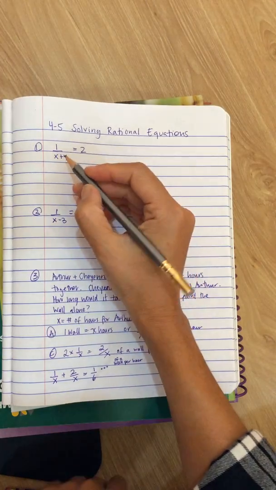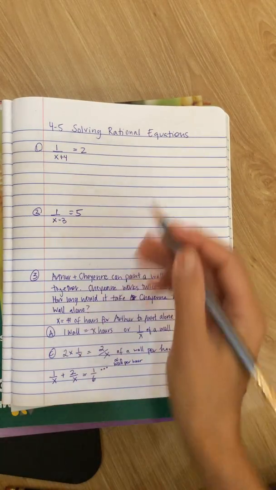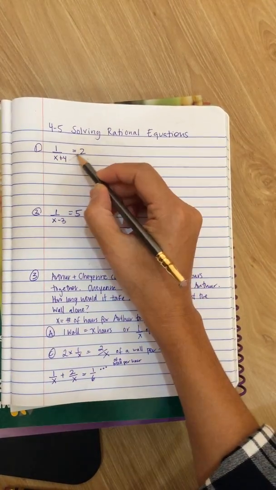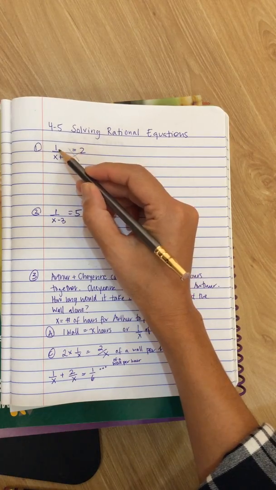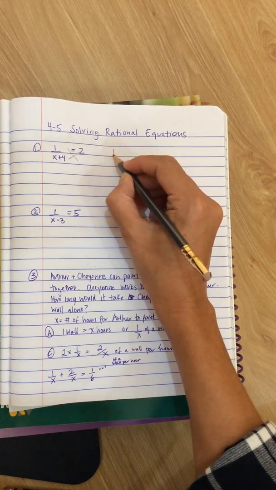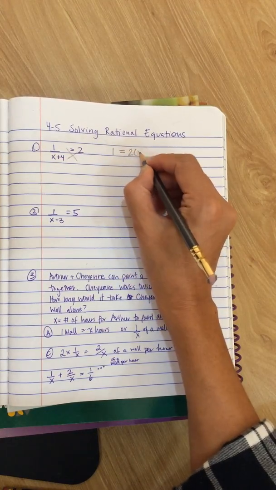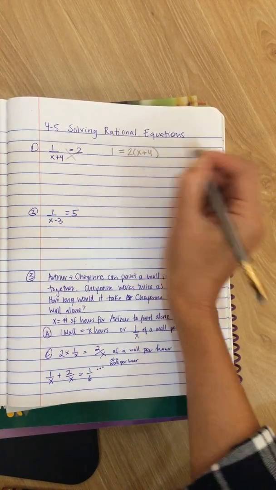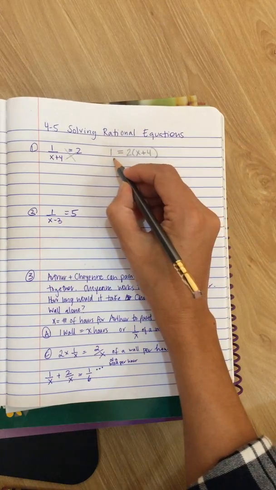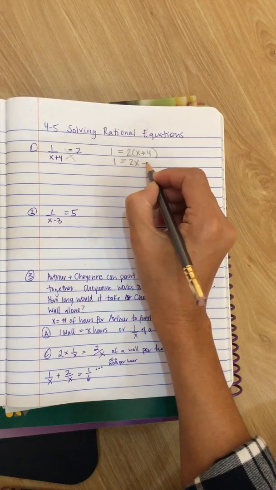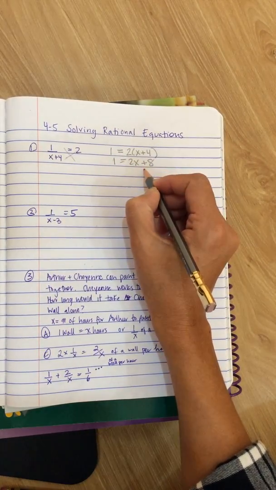So here, I was trying to sharpen this. I guess it's fine. Remember that you can cross multiply to solve. So I can do 1 times this. Well, that's just 1. Equals, what's 2 times x plus 4? I can just write that. Right? And now I know how to solve that, right? There's nothing too crazy there.